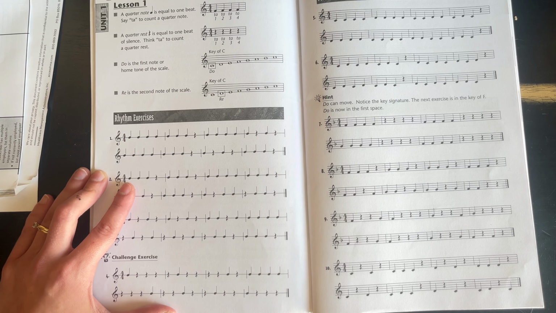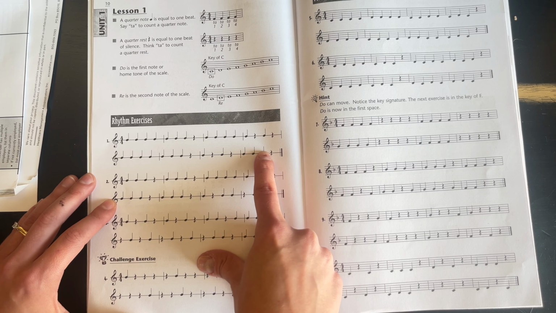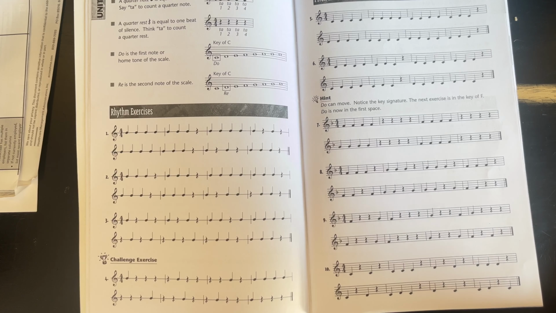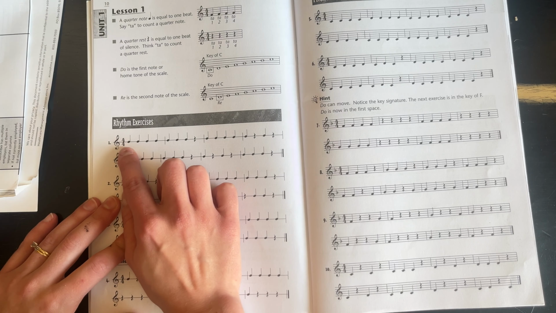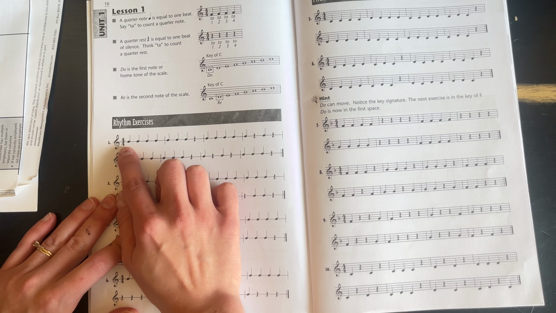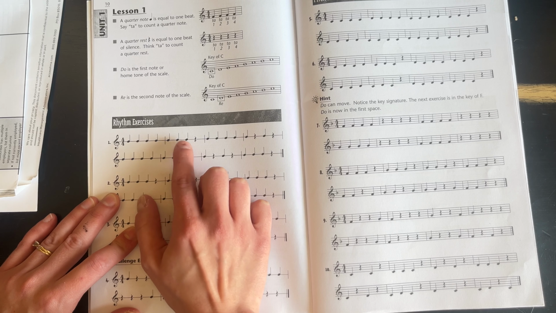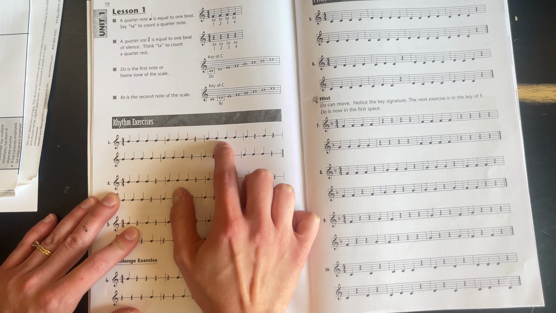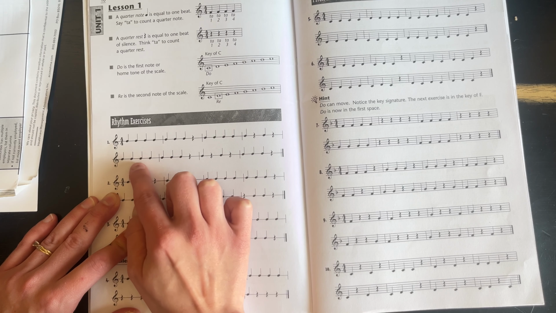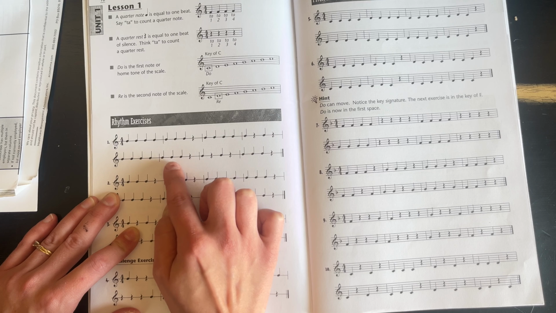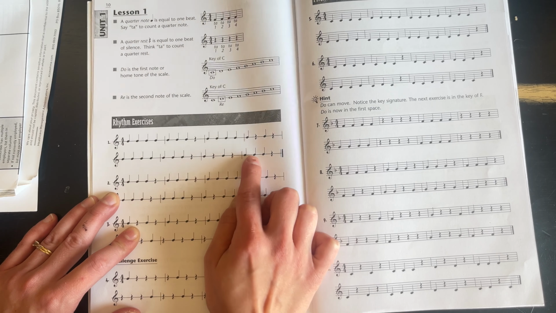All right. So here's exercise 1 here in 4/4 time, and we are going to count this out. Let me go ahead and turn a metronome on. 1, 2, 3, 4. 1, 2, ready, go. Ta, ta, ta, ta, ta, ta, ta, ta, ta, ta, ta, ta, ta, ta, ta, ta, ta, ta, ta, ta, ta, ta, ta, ta, ta.